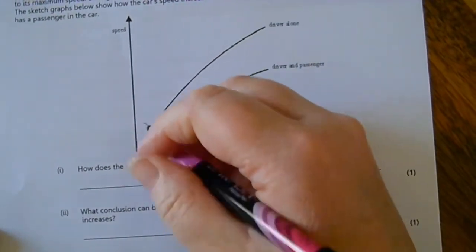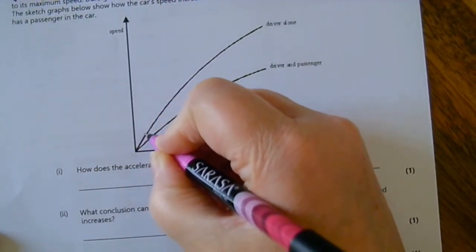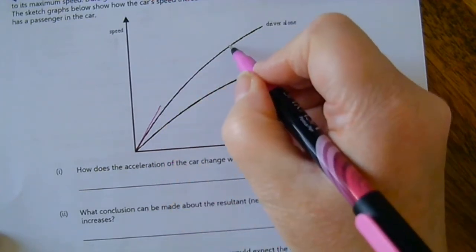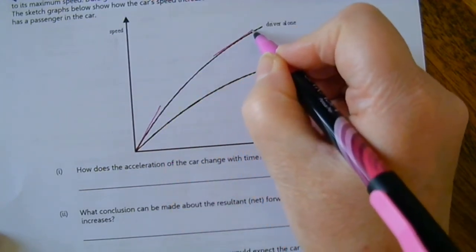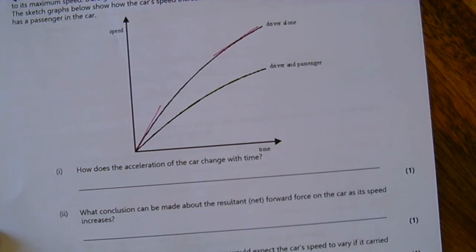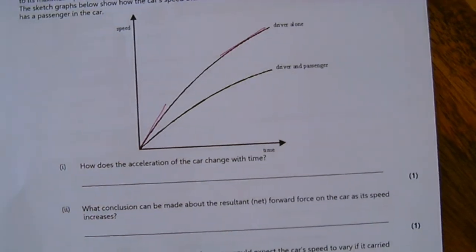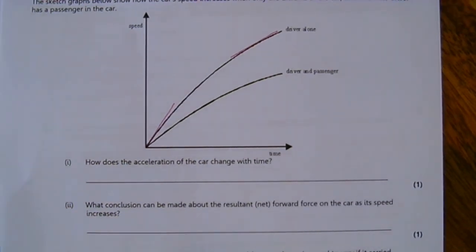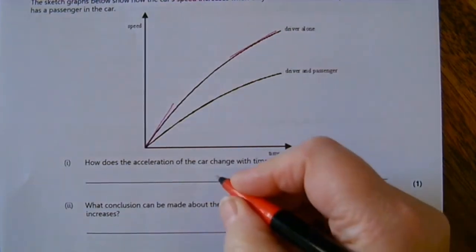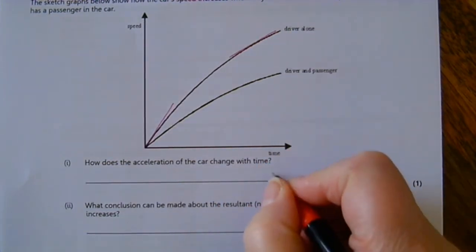So down at the bottom here, we've got quite a steep line. Up here, we've got a much shallower line. So the gradient is decreasing. So if the gradient is decreasing, well, the gradient is the acceleration. So how does the acceleration of the car change with time? Decreases.